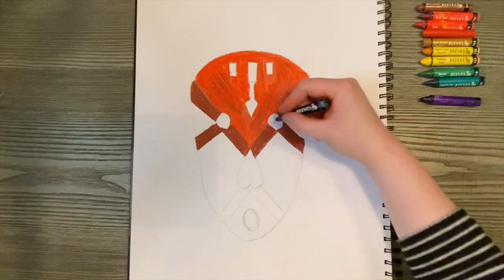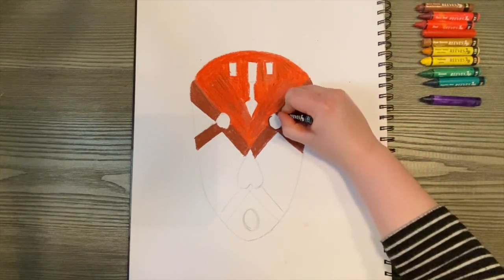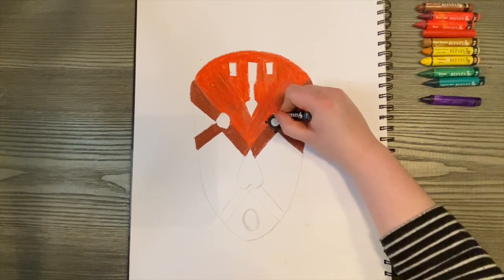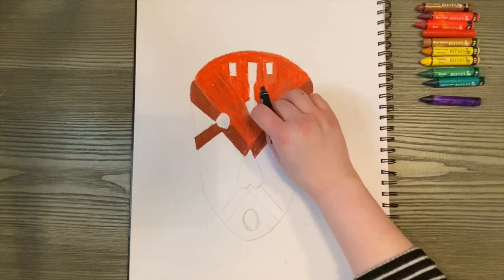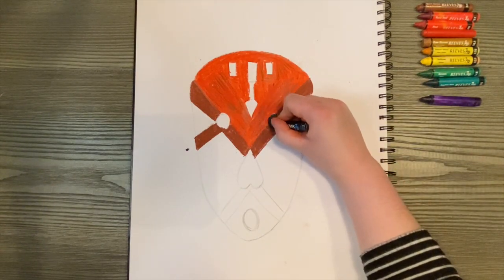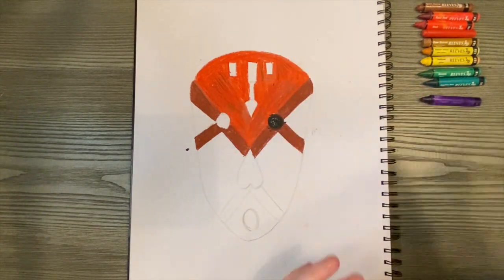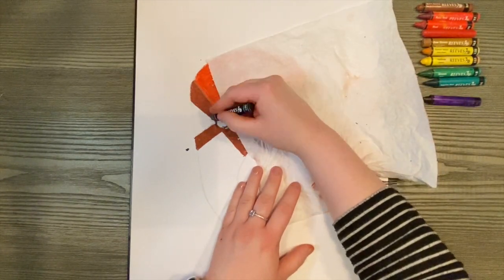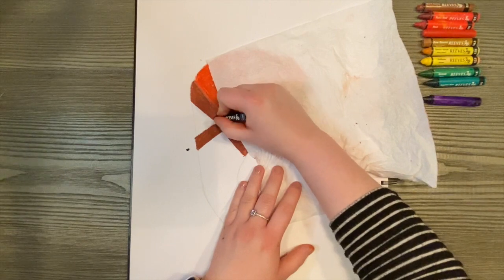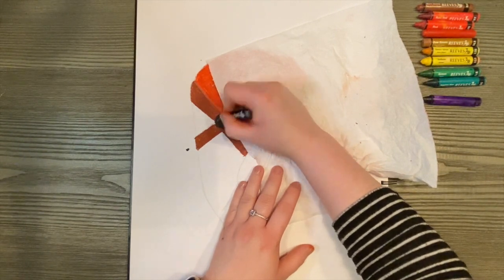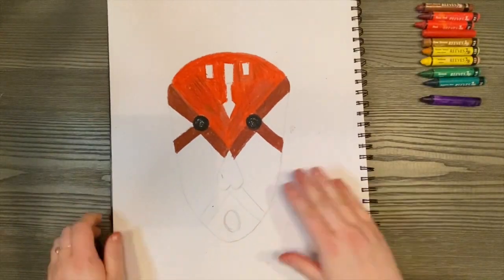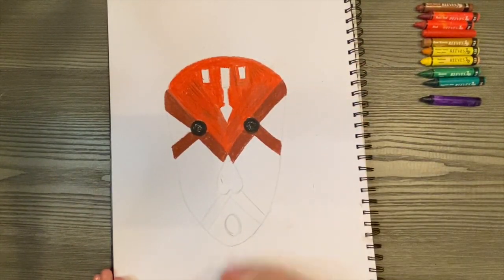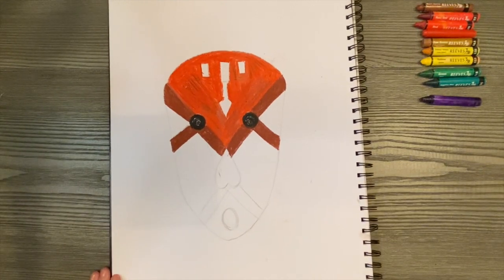Next I'm going to move on to my eyes. So I'm just going to fill them in completely black. And again, remember to use your kitchen roll to stop any unnecessary smudging. So here I'm just using a rubber to take away some little light marks just so I don't spread them any further.